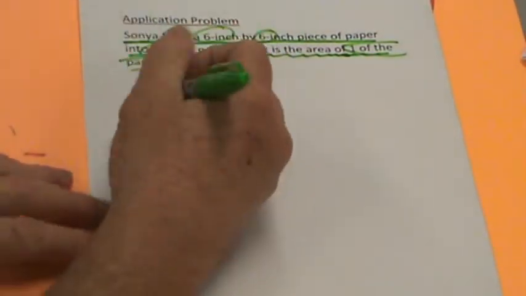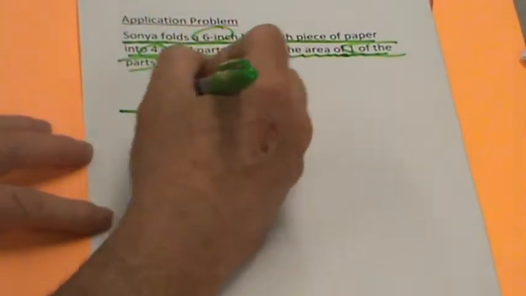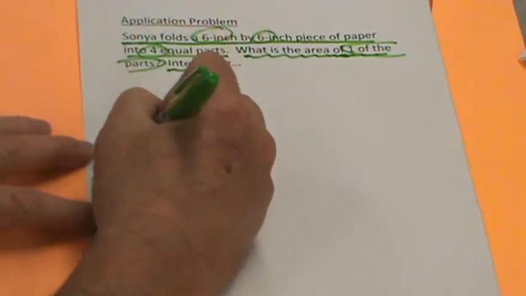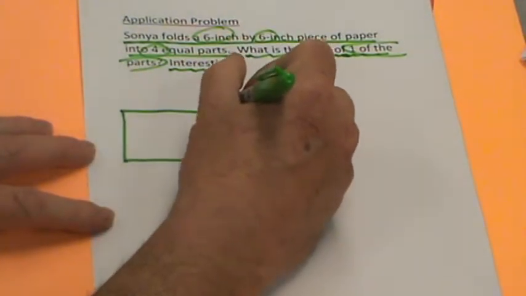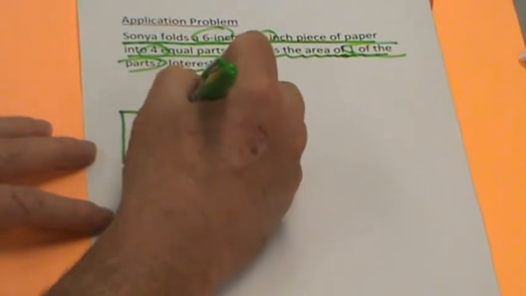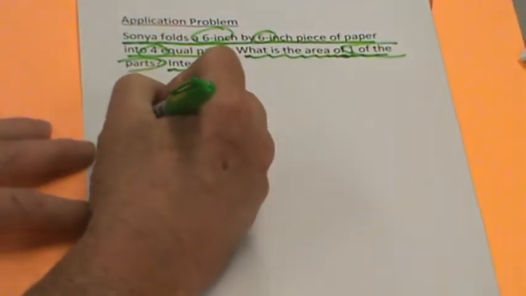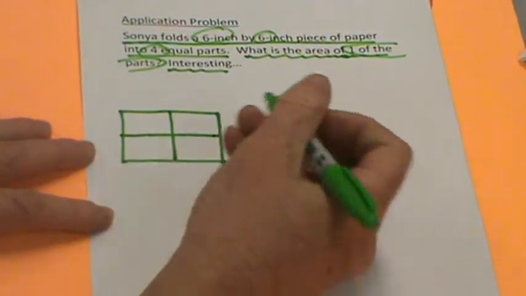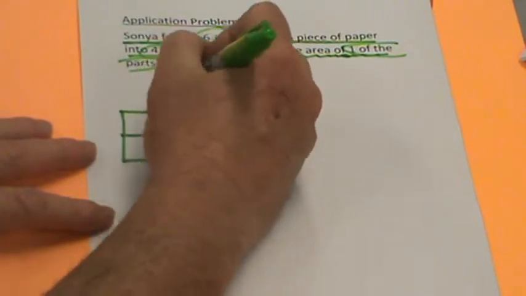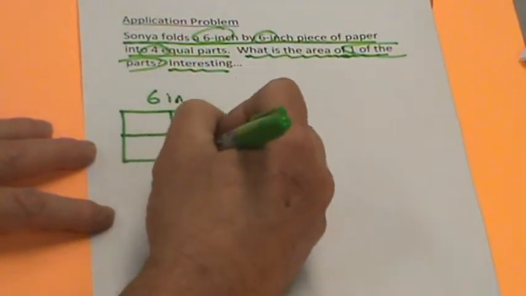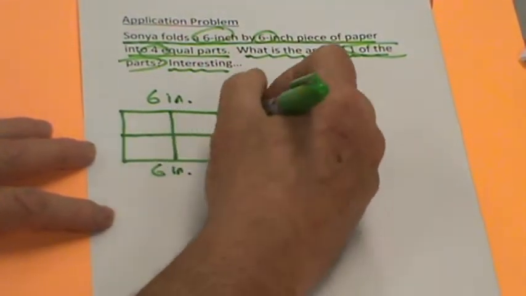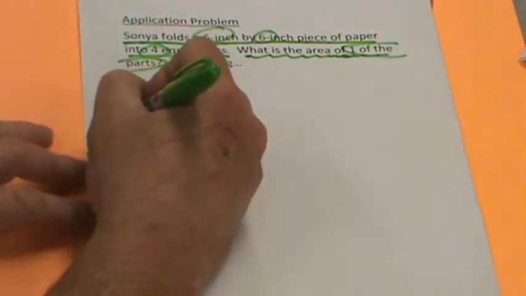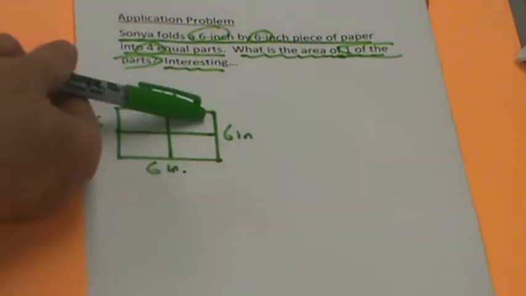Here's Sonia's piece of paper to start with. She folds it into 4 pieces. There's the first fold. Here's the second fold. Before she folded it, remember it was 6 inches by 6 inches. So there's her piece of paper. 6 inches, 6 inches, 6 inches, 6 inches. If we did perimeter, it would be 24 inches, correct?